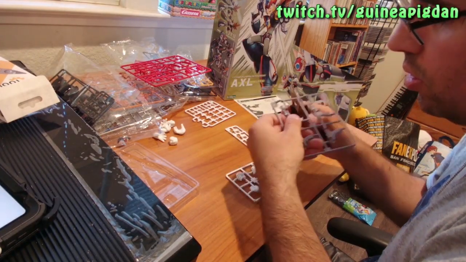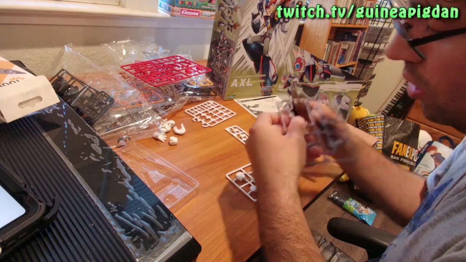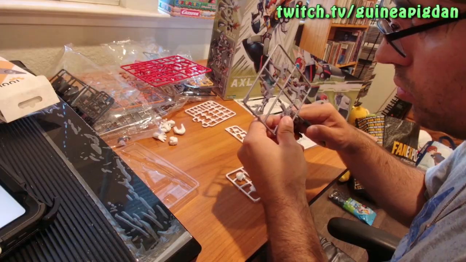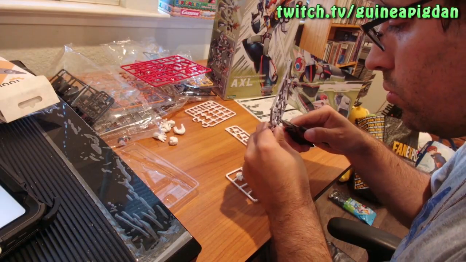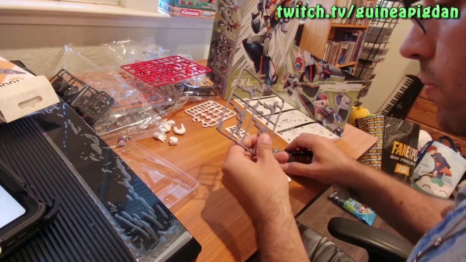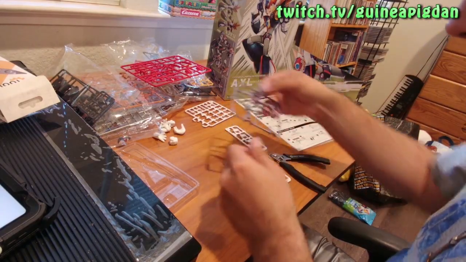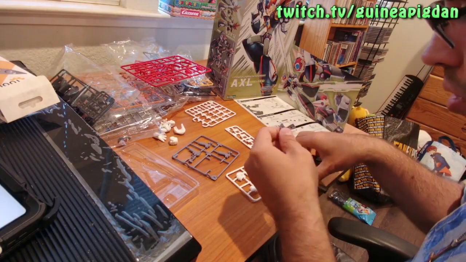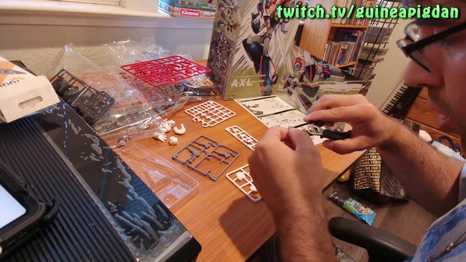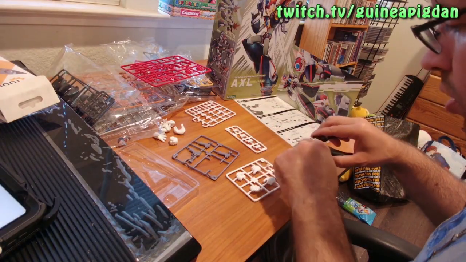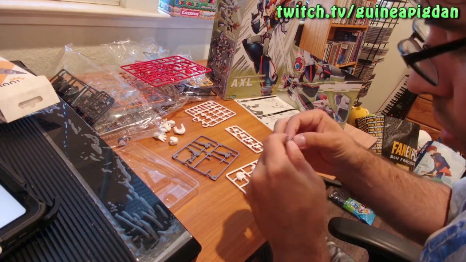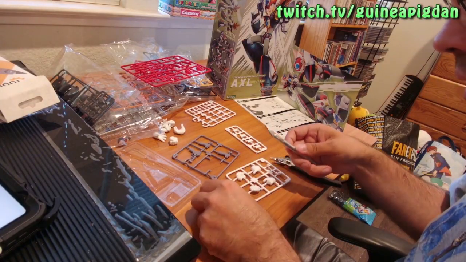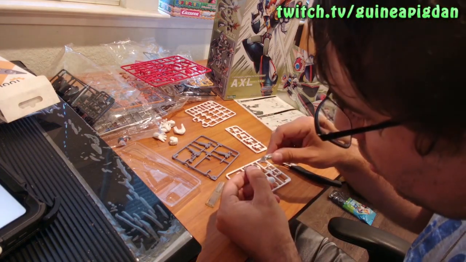And there we go. I have to shave off the little runners. Very careful, because these are very small parts.